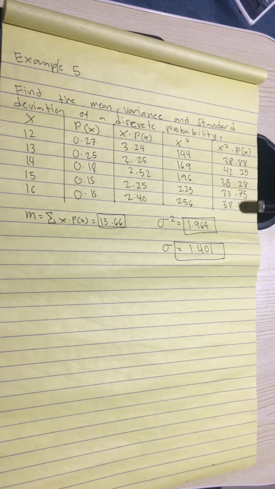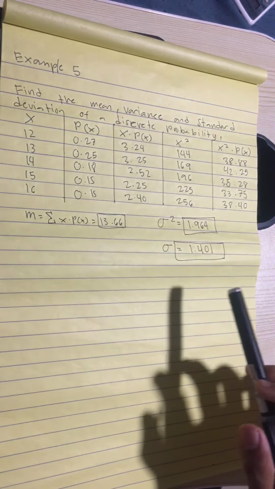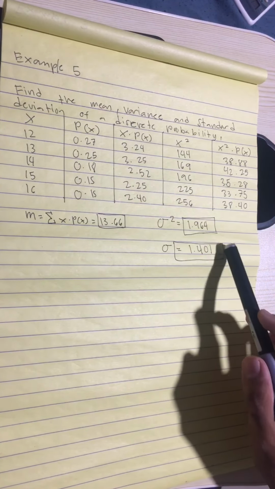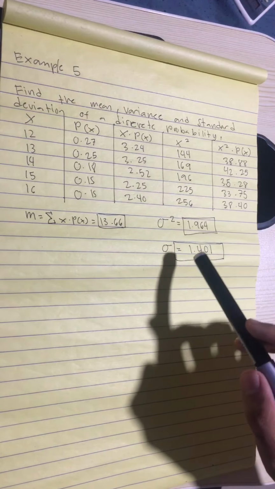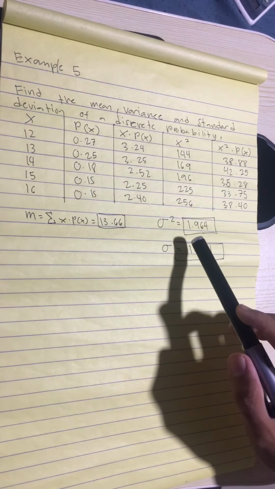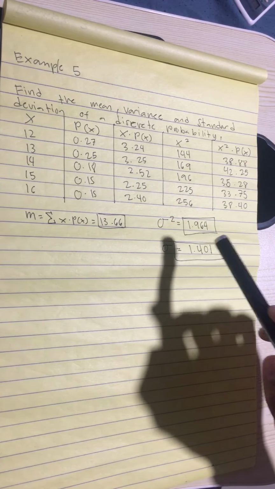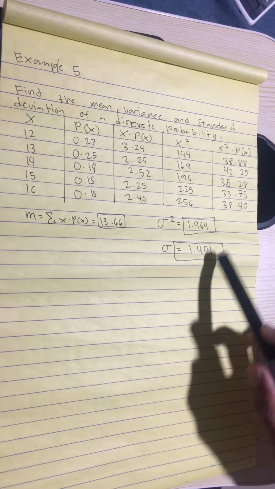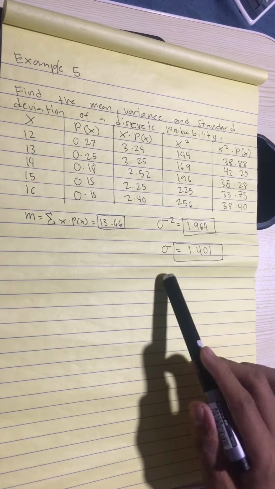After finishing solving the last column, you can now get the variance and the standard deviation. So for the variance, we have 1.964. By getting the standard deviation, we need to square root the variance. So square root of 1.964 is equals to 1.401. So that is for your standard deviation. So we have the mean, variance, and the standard deviation.